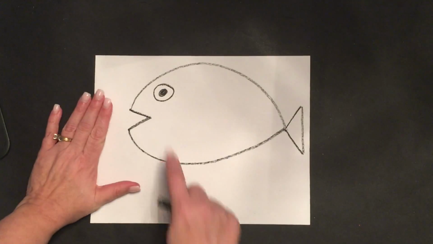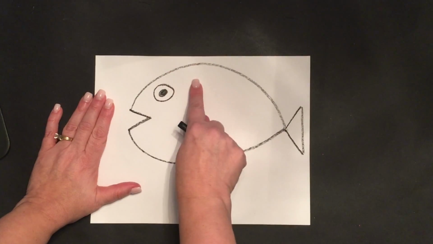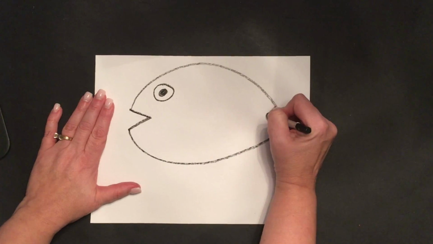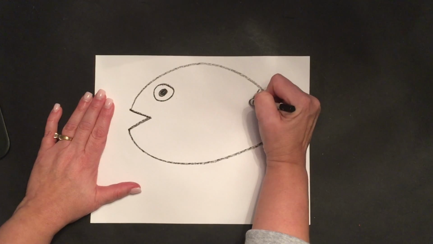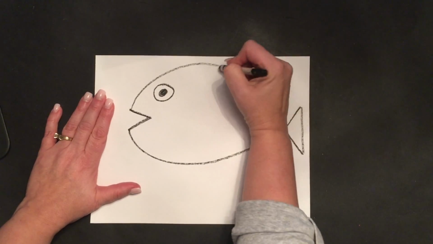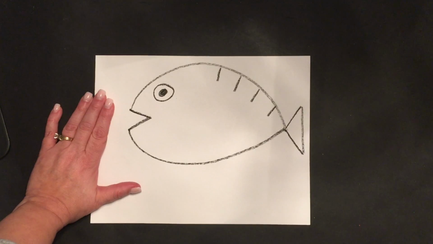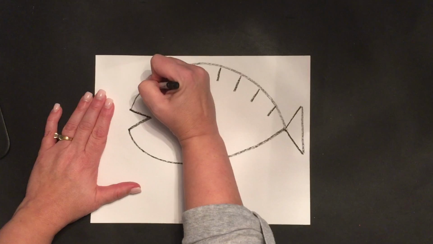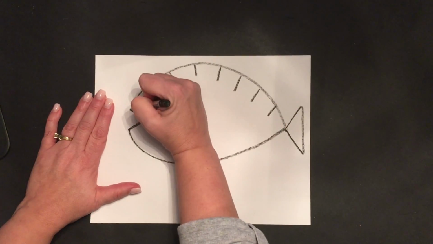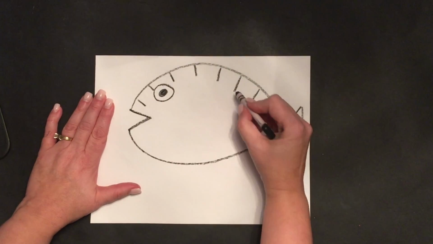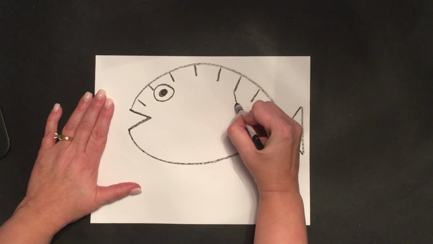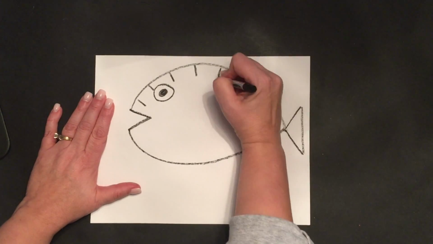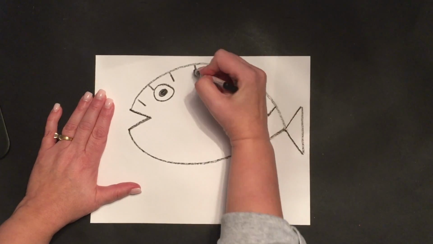Now, to make big sections for my fish, one way is to make small lines that start on my big line and draw towards the middle. They are spaced far apart from each other. Stop at the outer edge of the eye. You don't want to go through it. And now what we're going to do is add a little V to connect each small line, almost like a little picket fence.